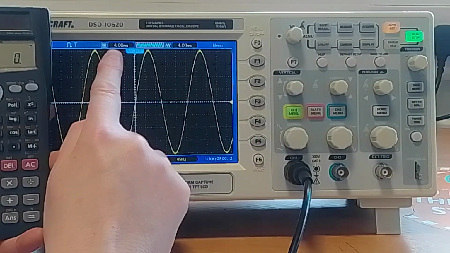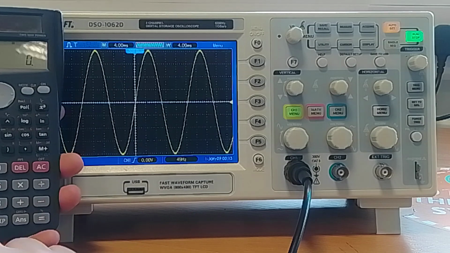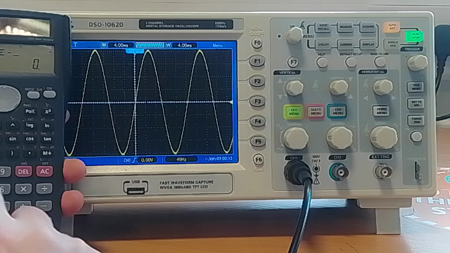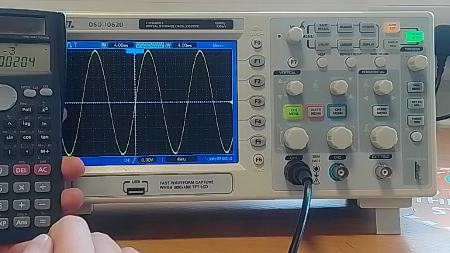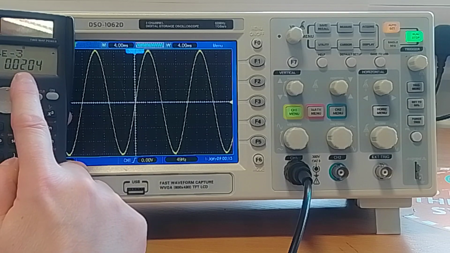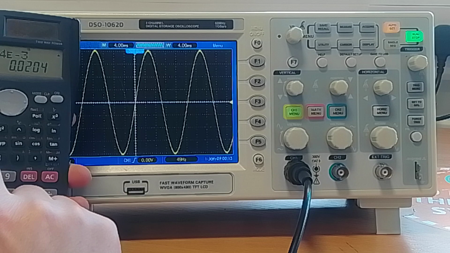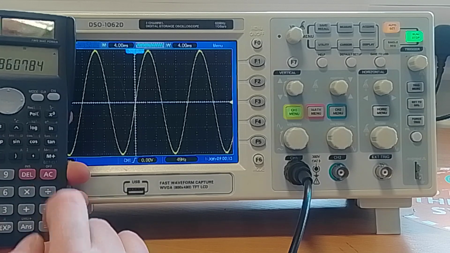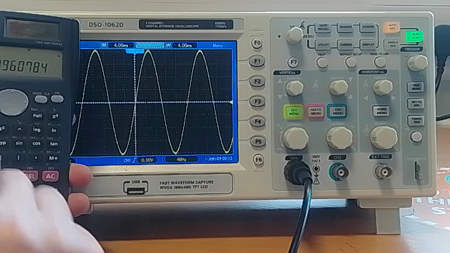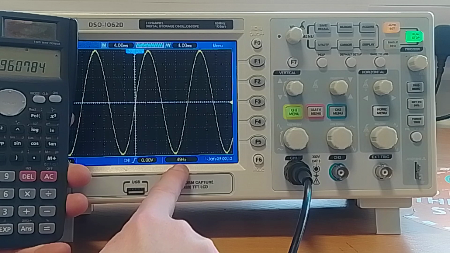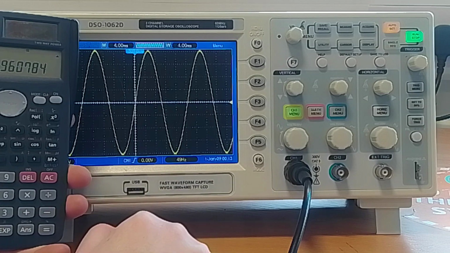Multiplied by this value here, 4 milliseconds, gets me that. That's my periodic time. And then to go from that to the frequency, I do 1 over it. Gets me 49.02 hertz. It's measuring as being 49 hertz down there. So that's correct.